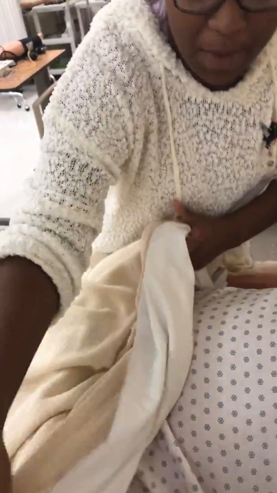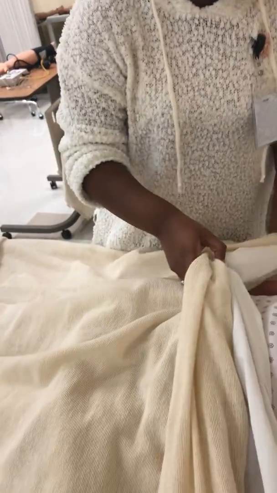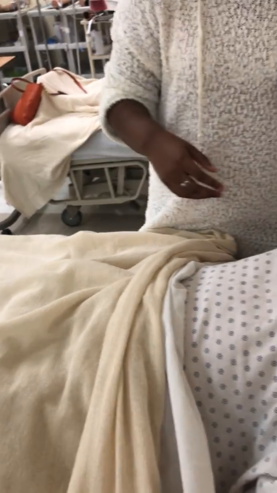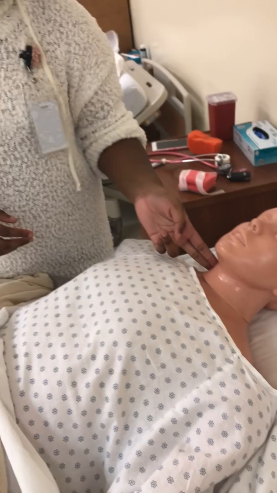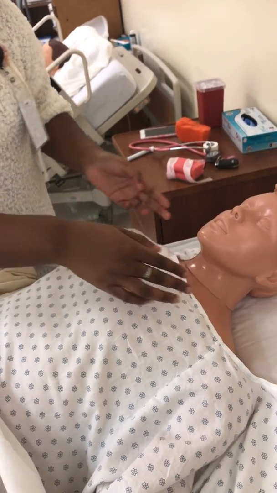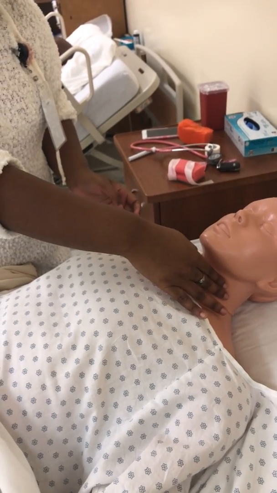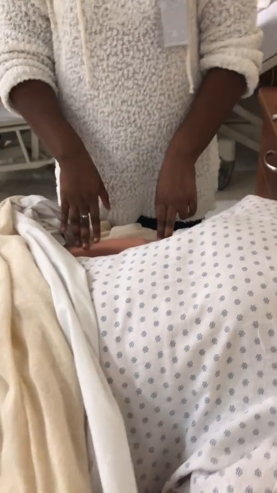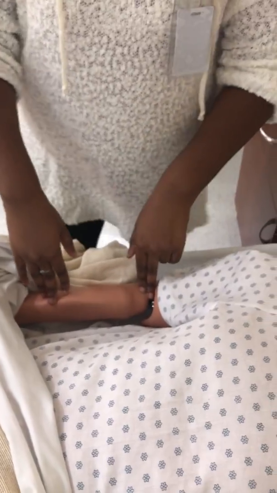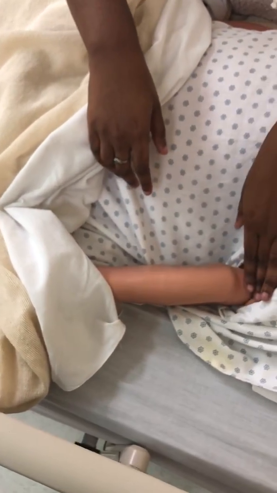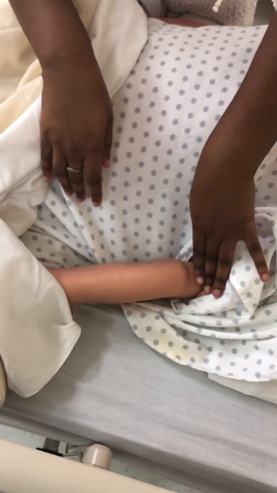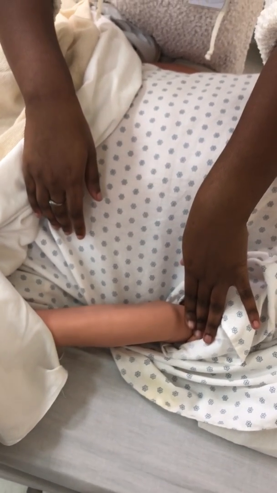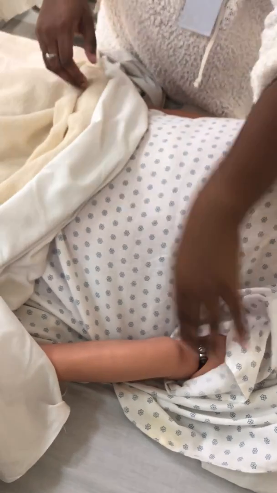Now I will assess my patient's peripheral pulse sites, starting with the carotid. Then I'll do the other side. Then I will do the brachial. And I'll check the other side. Making sure that I don't check the pulse sites with my thumb because my thumb has a pulse in it.